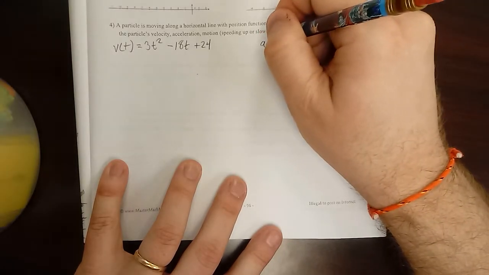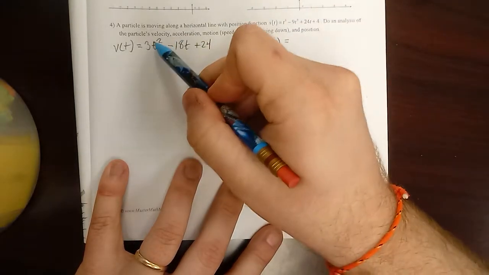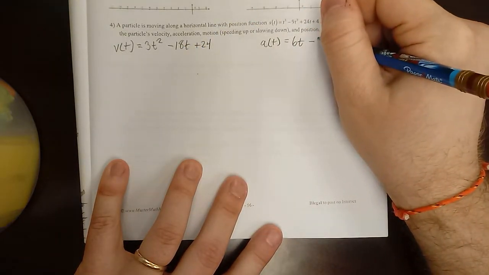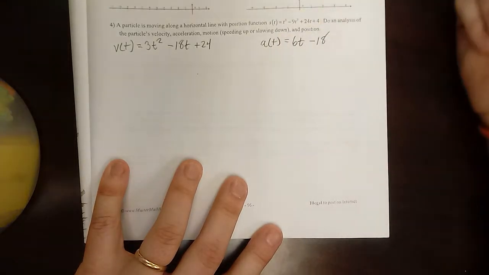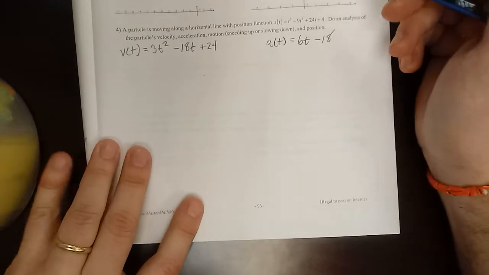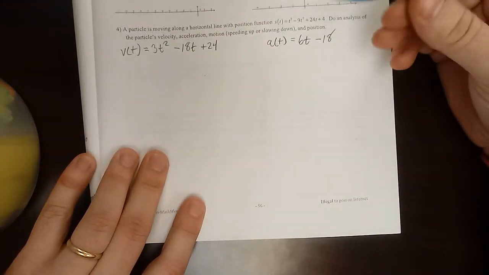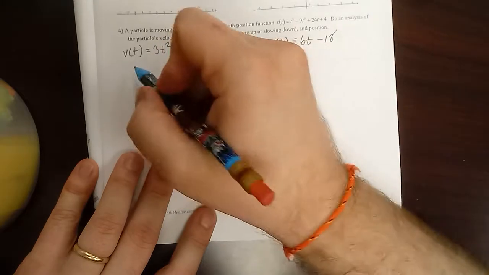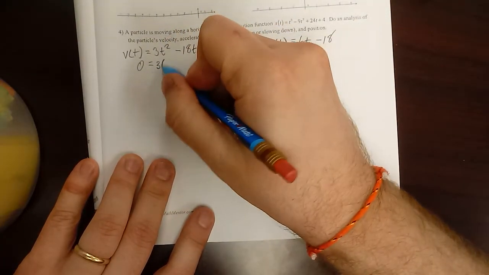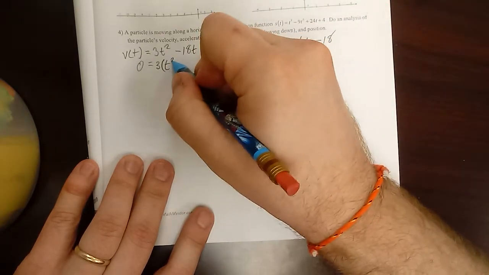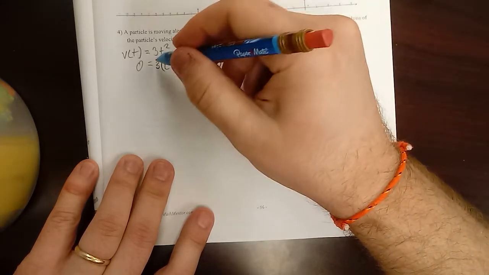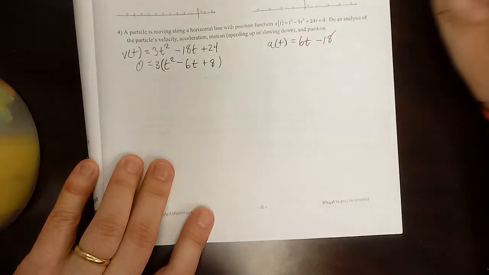And then the acceleration is going to be that derivative. So 3t squared will turn into 6t, minus 18t will turn into minus 18, and that turns into a 0, so it's gone. All right. So I'm going to want to find the places that these are both 0. I'm going to do a better job than on the last problem. So when does this equal 0? Well, I see they all have a 3 in common. I'm going to factor a 3 out. So 18 divided by 3 is 6, 24 divided by 3 is 8. Okay, that should be good.